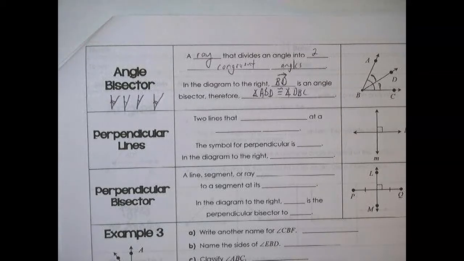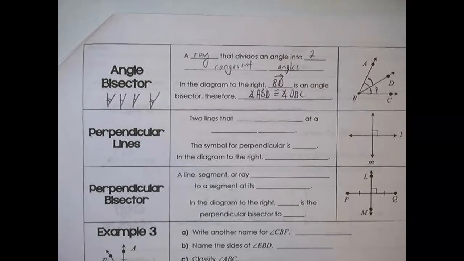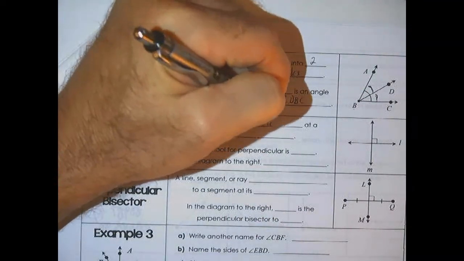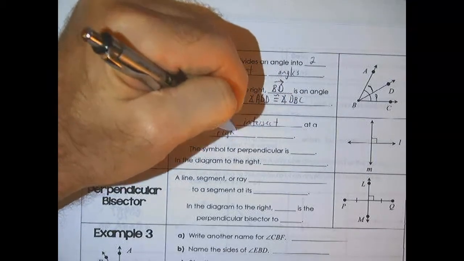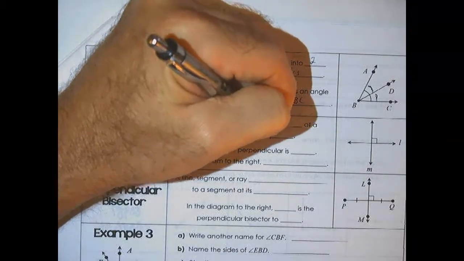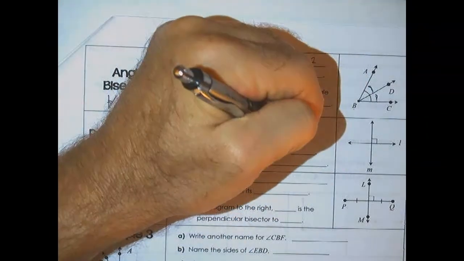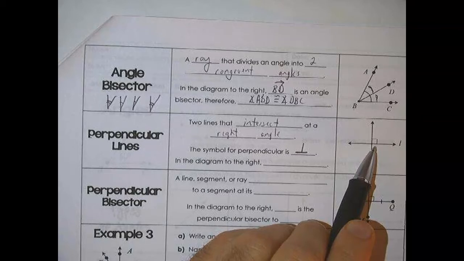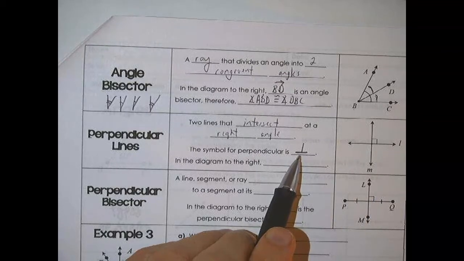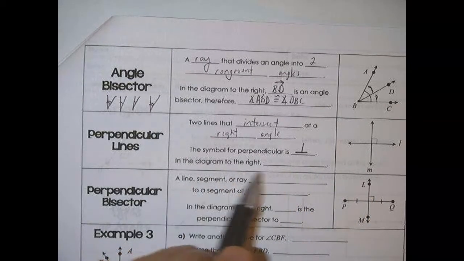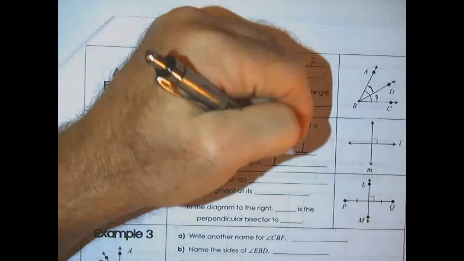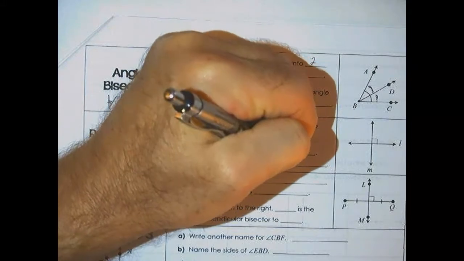Okay, perpendicular lines. So two lines that intersect at a right angle, like these two do. And the symbol for perpendicular is that upside down T. Again, you might not have seen that for a while. So this is how we notate it on a diagram. This is the symbol when we are actually writing a sentence. And so here we can say in this diagram that line L, remember that a line can also be named with a lowercase letter, is perpendicular to line M.